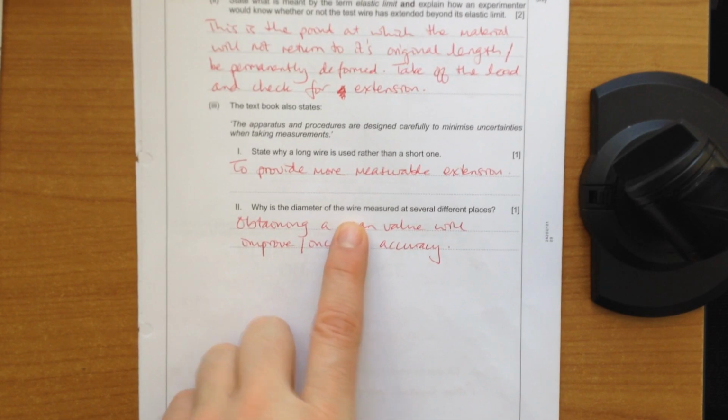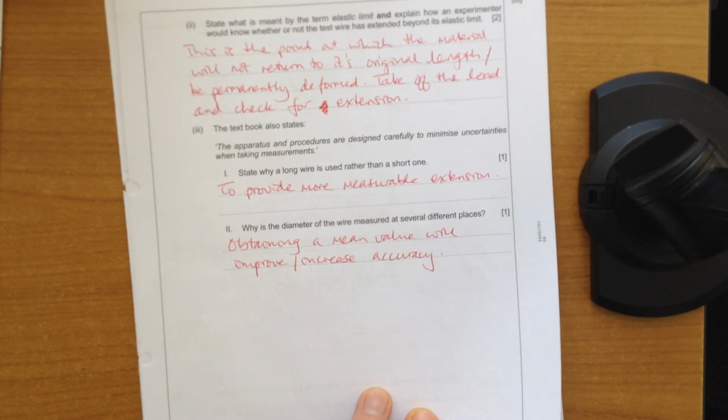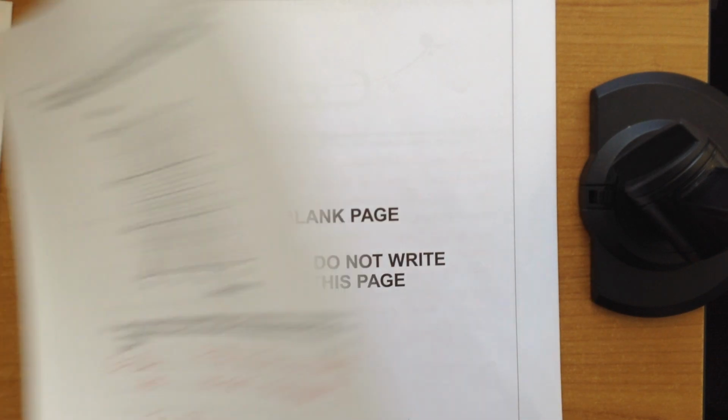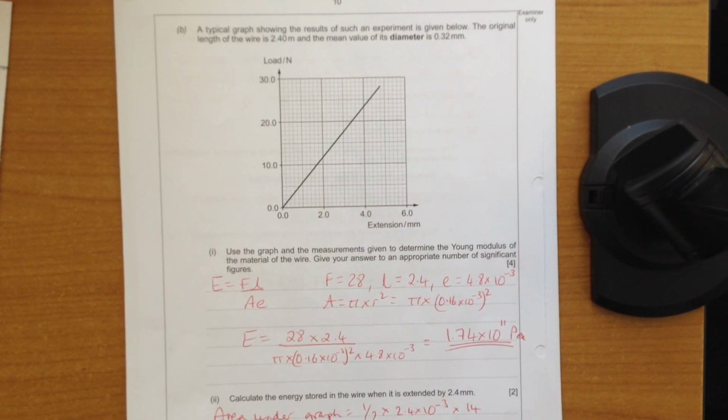And why is the diameter measured at several different places? So then you can work out a mean value, which again improves and increases the accuracy, right? Usually we do it about 5 times. Right, so that's all good stuff. Those easy 6 marks, just pretty much notes out of your folders. Then on to the mathematics part.